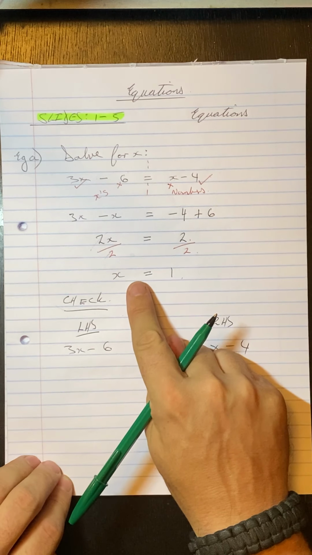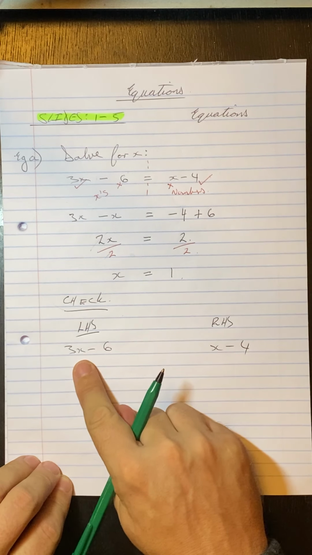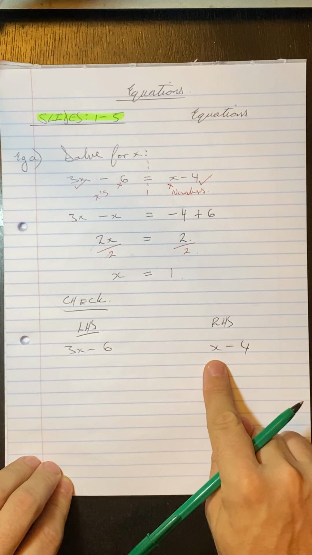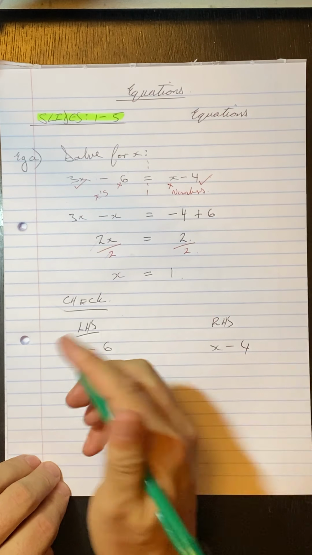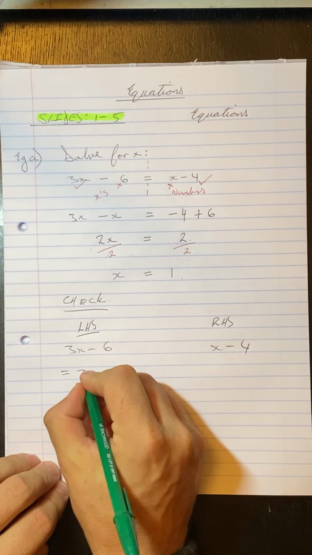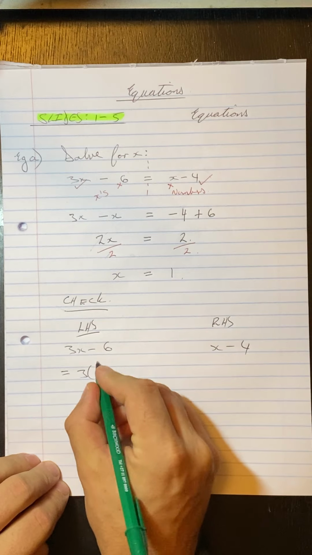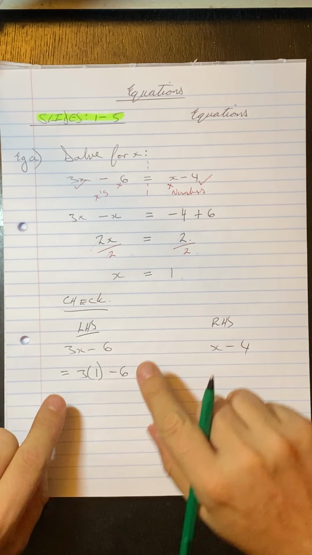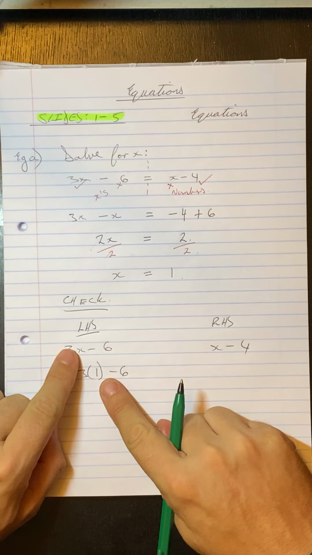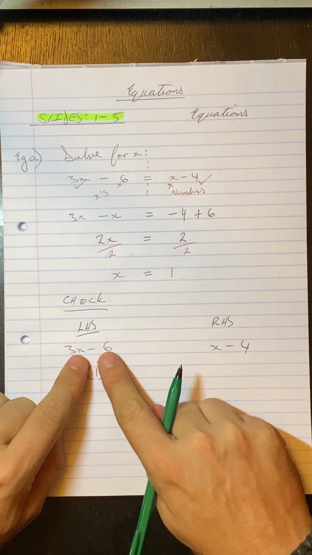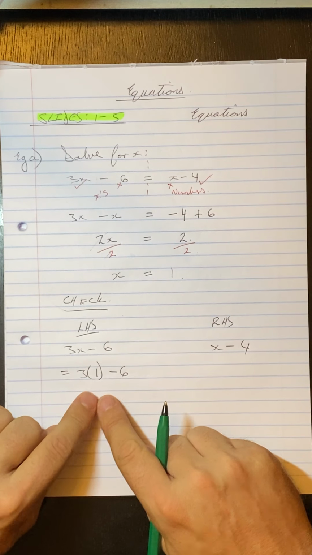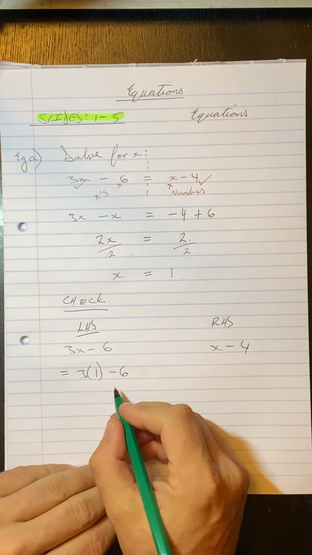Now we've just solved for x, so I'm going to substitute my x into there and into there, okay, and solve them separately. So with this one, we get 3, x is now 1, minus 6. And grade 9s, you've noticed, because I've now substituted my x to be 1, I use brackets. Okay, so use brackets when you substitute.